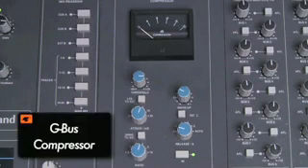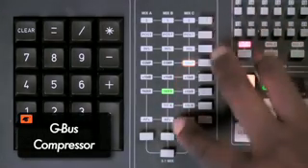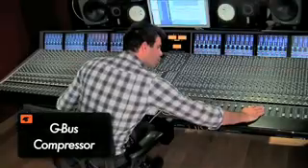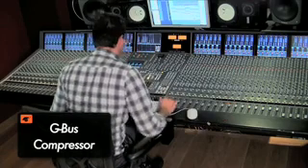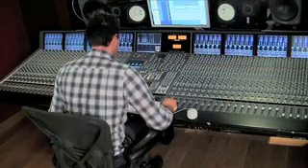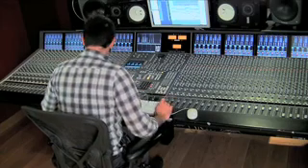The last section we'll look at in our center section is the legendary G-bus compressor. This compressor is primarily used over the mix bus. Assigning the bus compressor is achieved on the center section's bus matrix. The bus compressor can affect the balance of instruments within a mix, so it's a good idea to insert the bus compressor as you start mixing, rather than putting it in at the end.